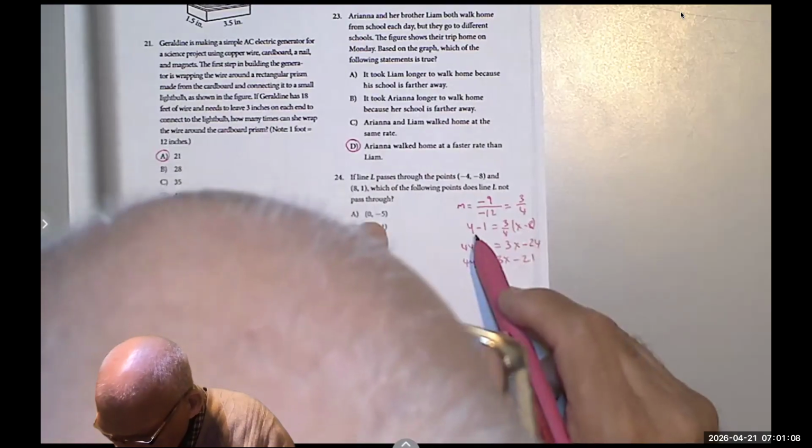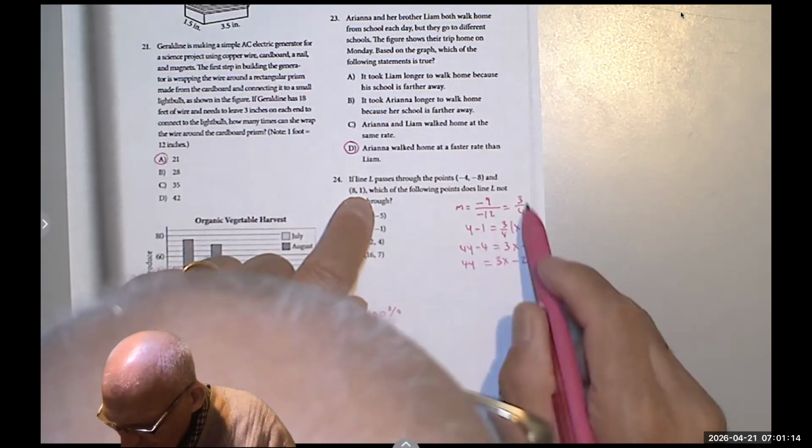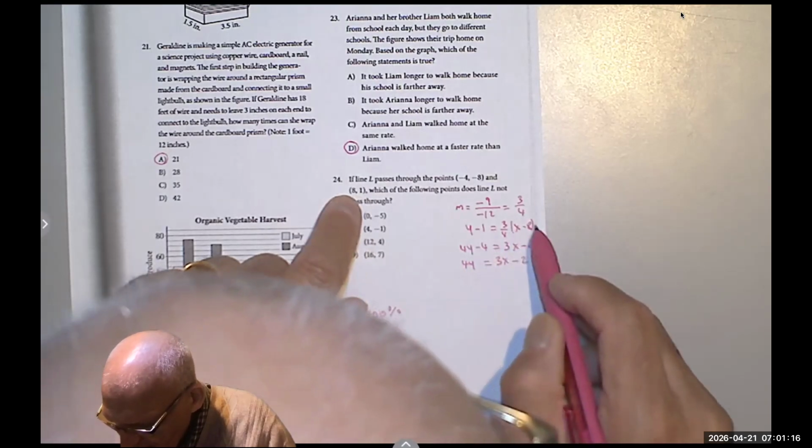So if x is 0, oh, that doesn't make sense. Did I do it correctly? I picked this point. I say y minus y0 equals the slope times x minus x0.